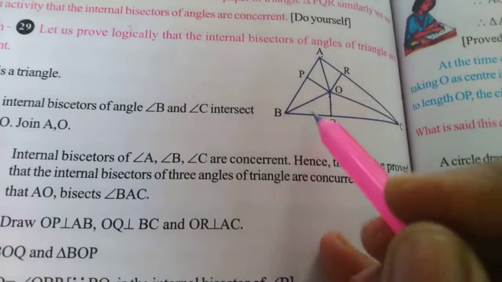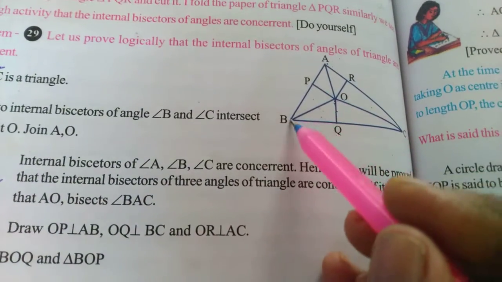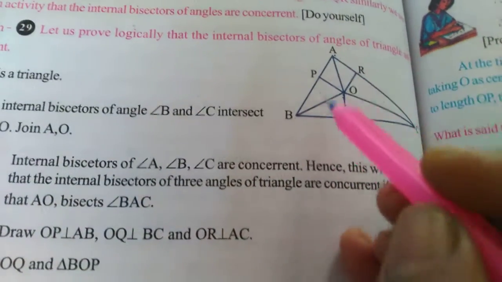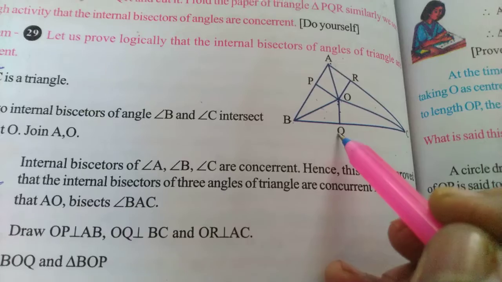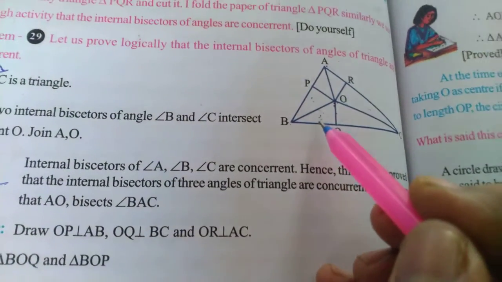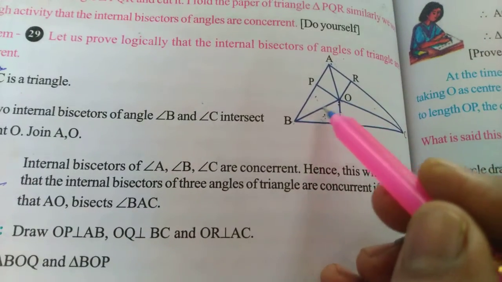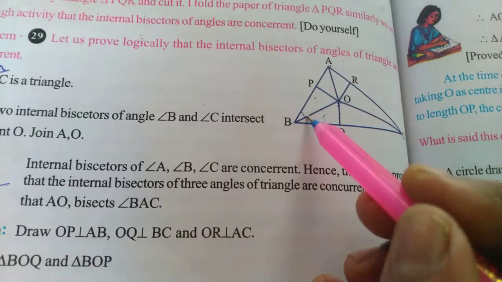Now here we will start from these two triangles because these are our internal bisectors. So we will start from the triangles BOQ and BPO. In these two triangles, as OB is the internal bisector, these two angles are equal.